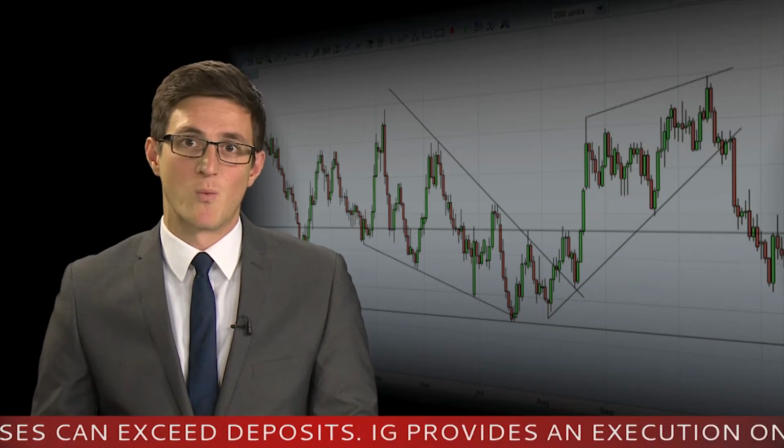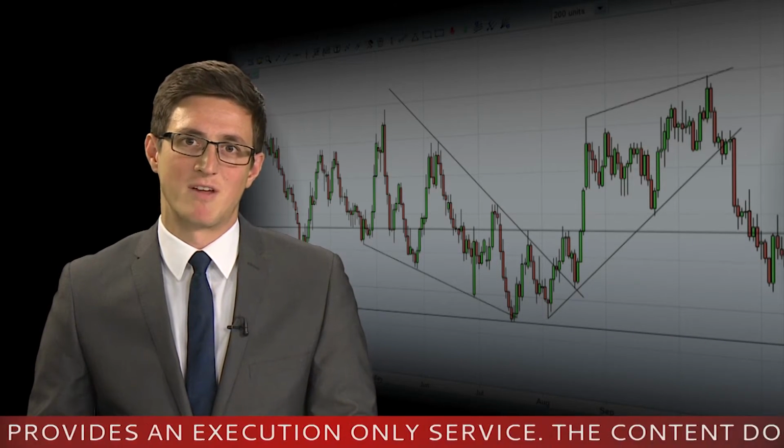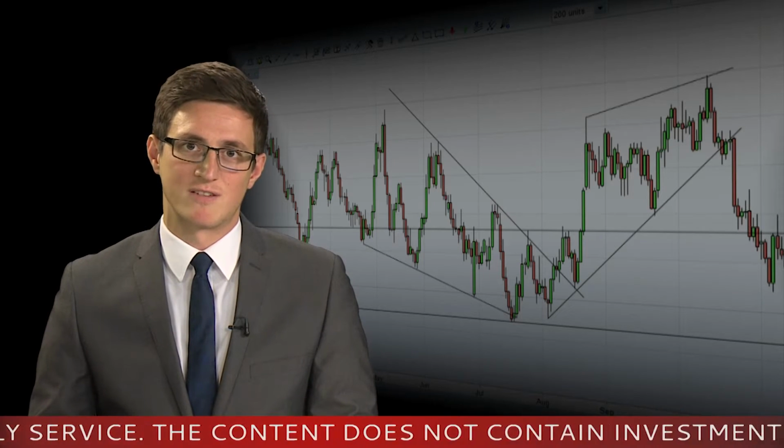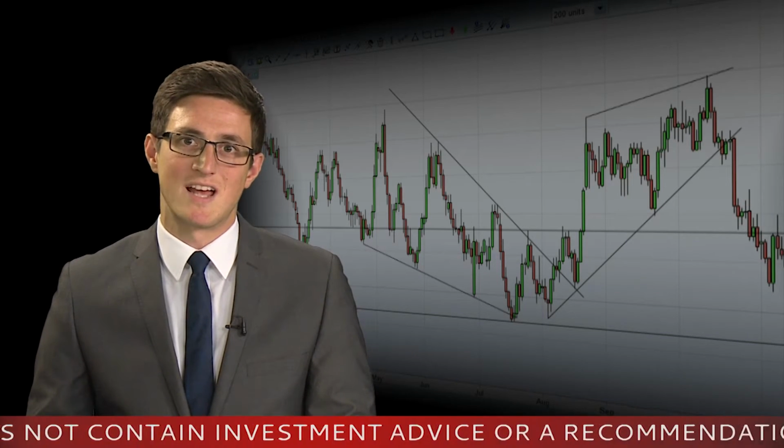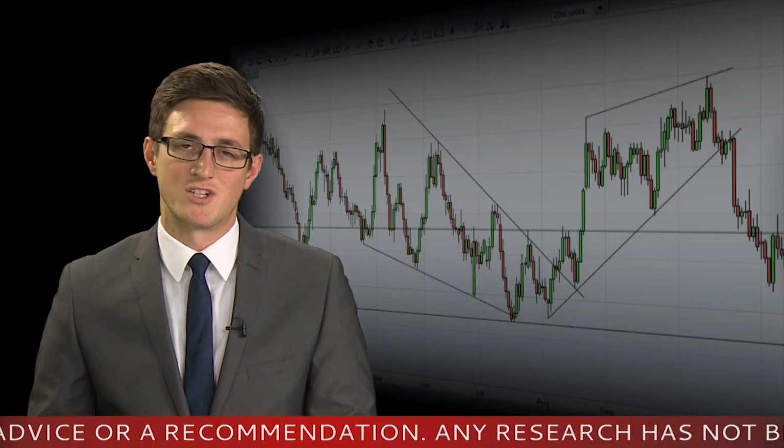A wedge is a charting pattern that is similar to the symmetrical triangle in that it contains two slanted trend lines which tighten towards a final apex. The difference is that a wedge will have both trend lines moving in the same direction, with two descending trend lines forming a falling wedge, while two ascending trend lines will form a rising wedge.